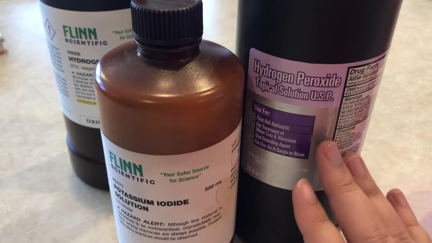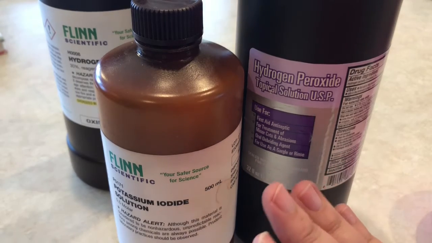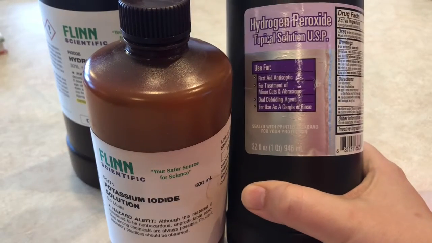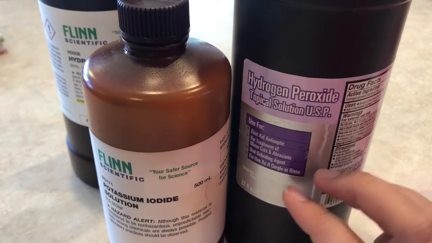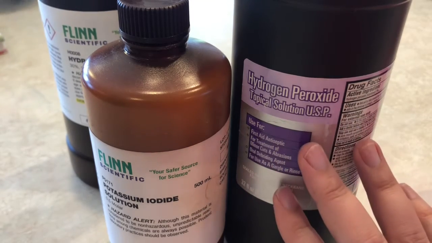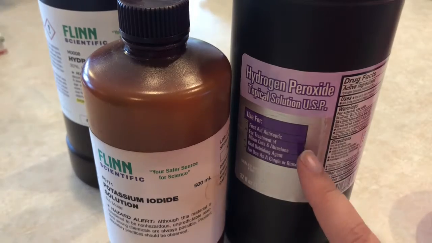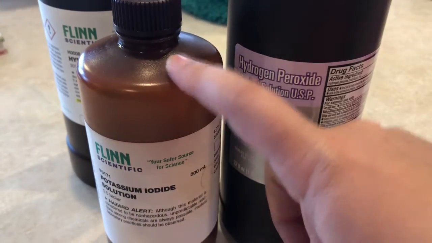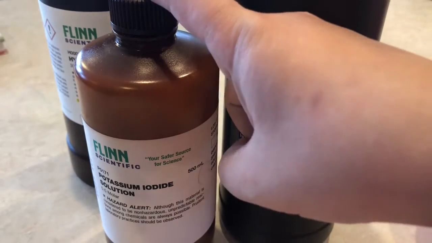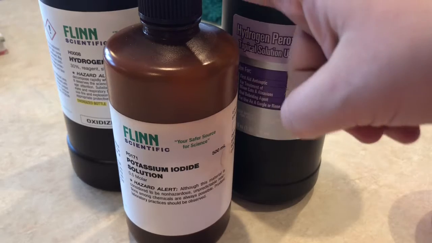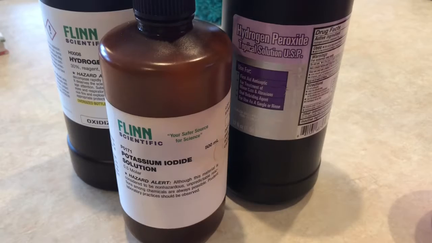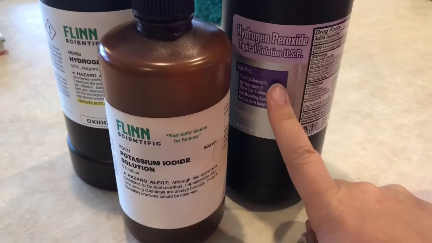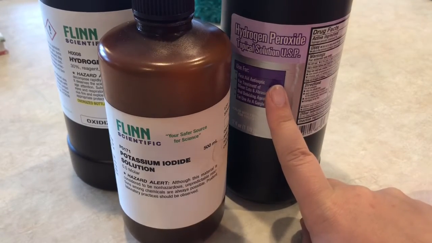But that reaction takes a super long time. You've probably had hydrogen peroxide in your cupboard at home for a while, and if you put it on your cut, it would still sting. So it takes a while, but we can make this reaction happen super fast by catalyzing it with potassium iodide. Potassium iodide is a catalyst, and a catalyst is just something that doesn't affect the outcome of a reaction, but just makes it happen a lot faster. So this potassium iodide is going to make the hydrogen peroxide break down really, really fast.